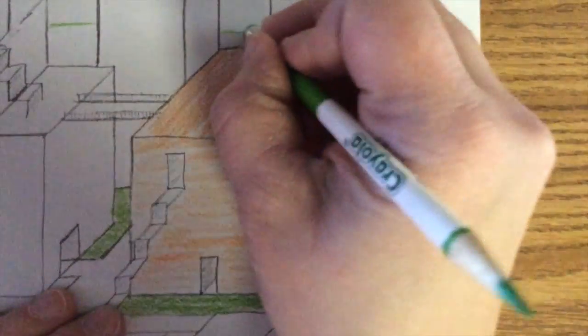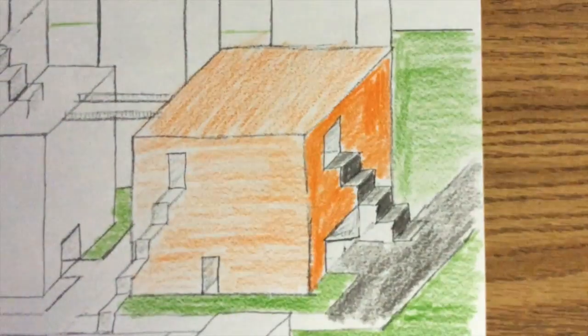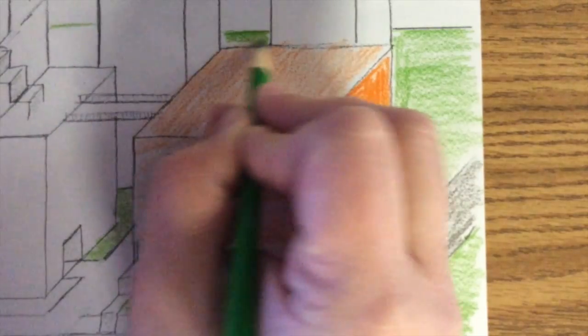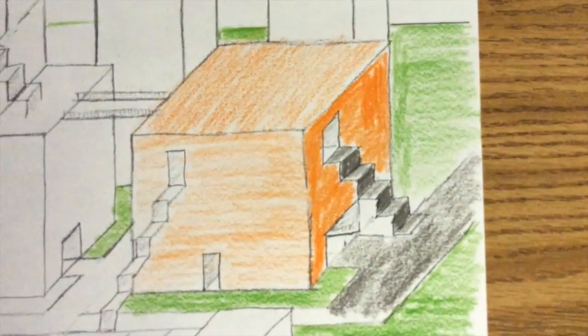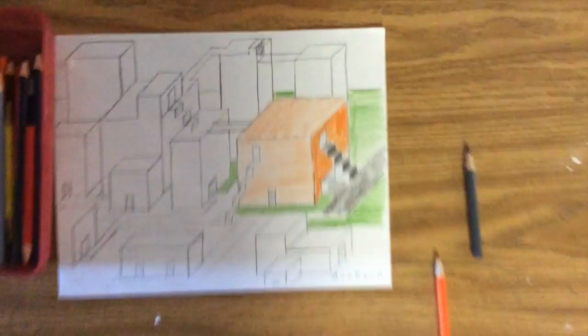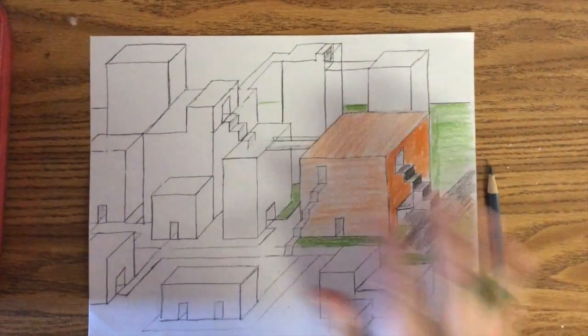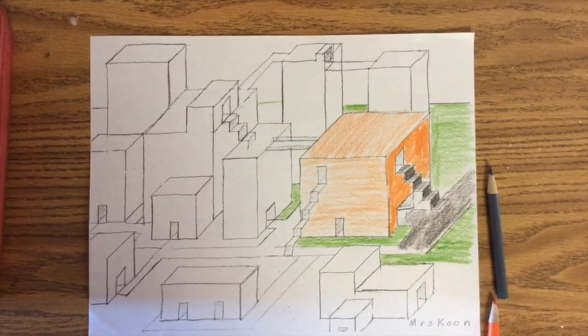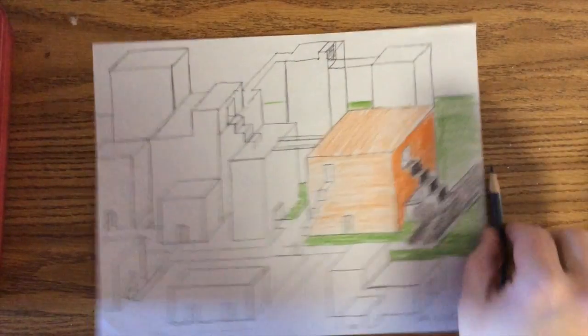Be careful when you're coloring in that you don't go over, because although color pencils are kind of erasable, not really. Okay. Fortunately, I'll be coloring over that area with my green grass. Right? So then we look at it. See how that looks very much more three-dimensional because of the shading? Okay. All right.